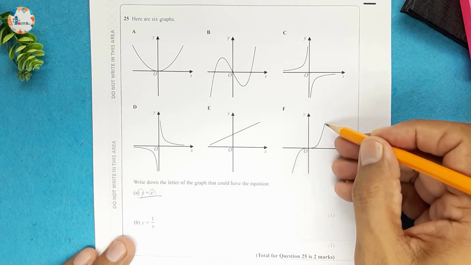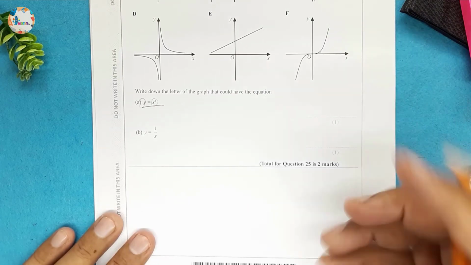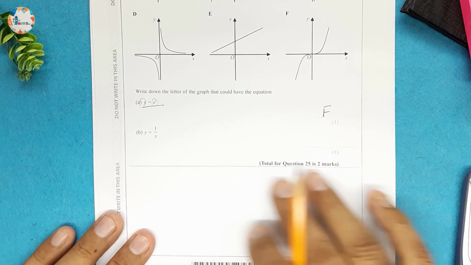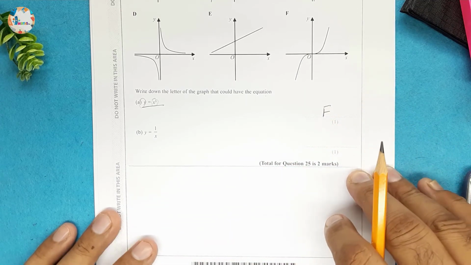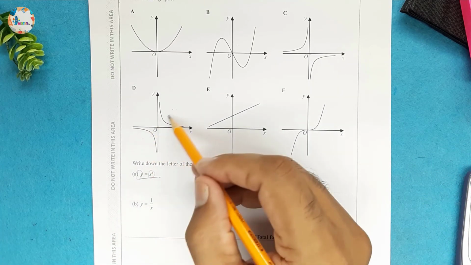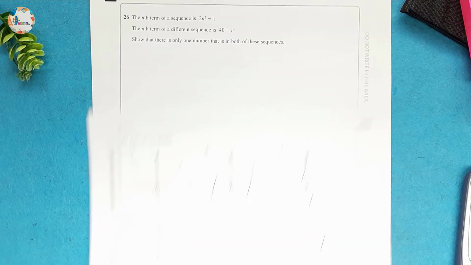So this will be representing F. We can write letter F over here, and 1 over x will be in these two sections. So this will be D in this one.